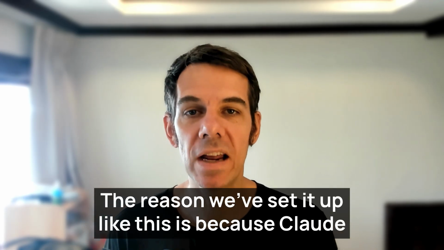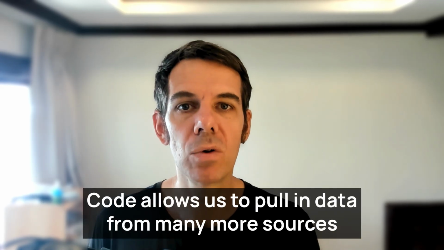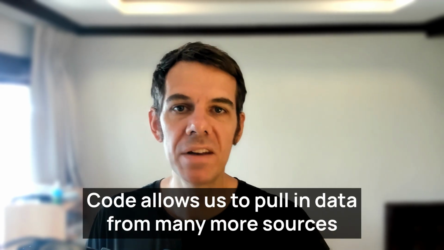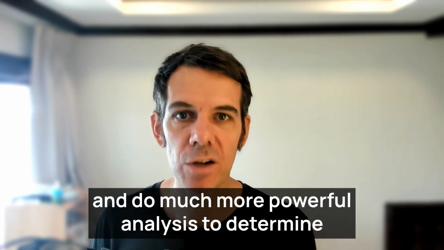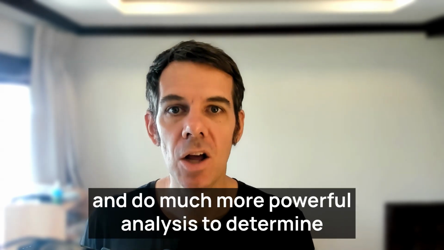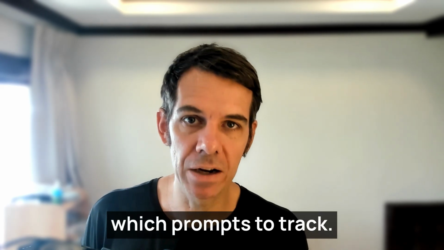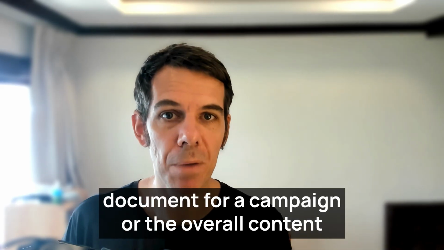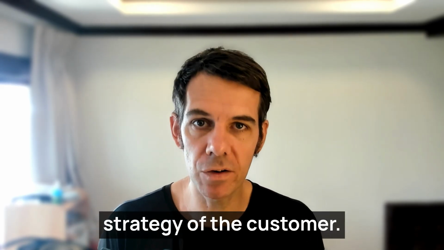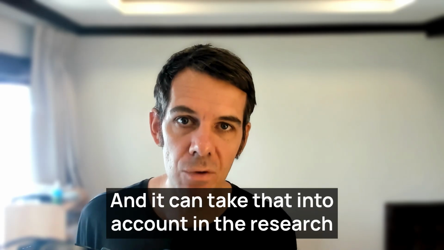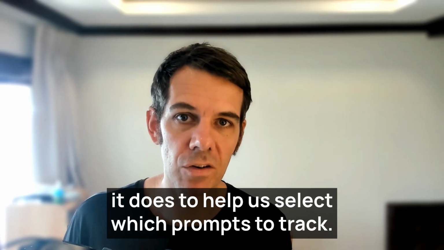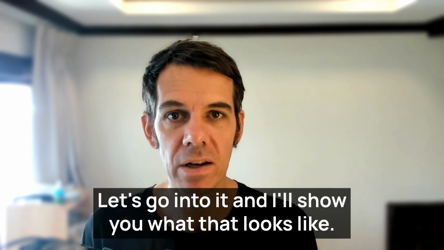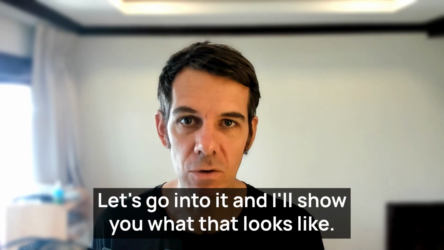The reason we've set it up like this is because Claude Code allows us to pull in data from many more sources and do much more powerful analysis to determine which prompts to track. So for example, we can feed it also a strategy document for a campaign or the overall content strategy of the customer, and it can take that into account in the research it does to help us select which prompts to track. Let's go into it and I'll show you what that looks like.